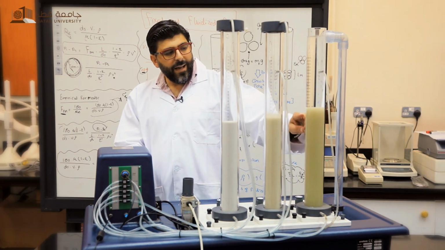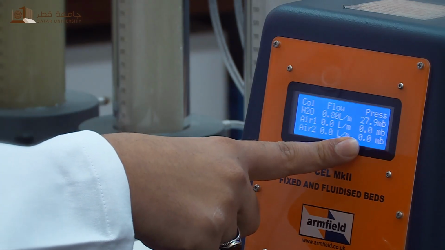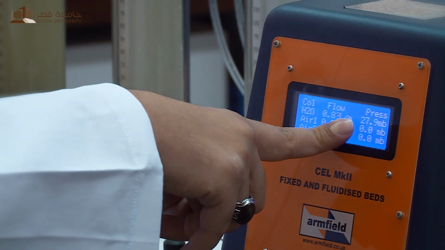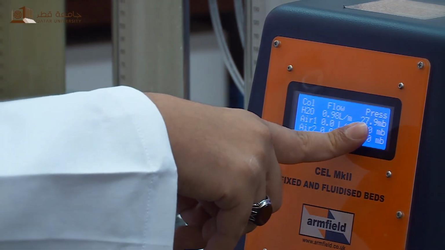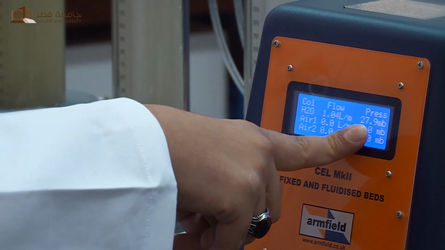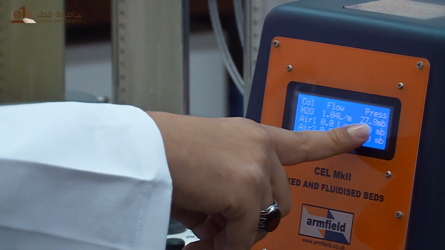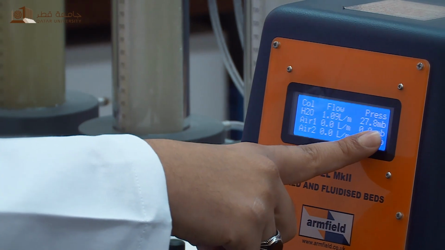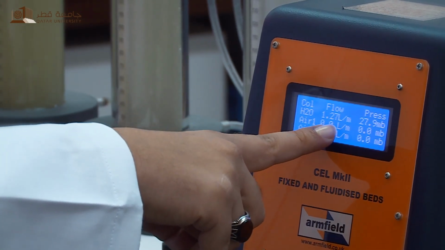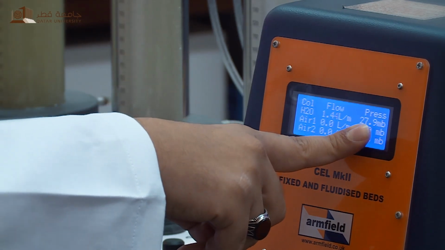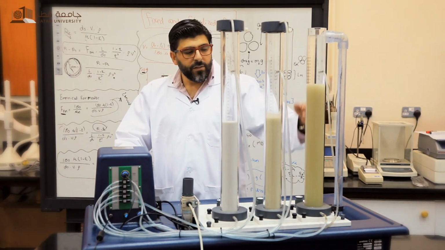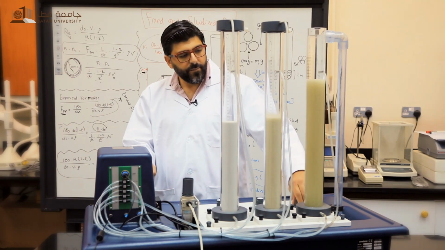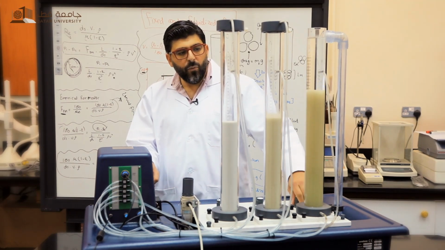Now at this point, as you can see, the bed expanded, and this is the last point of pressure drop. When you increase again, you see that as the flow rate increases, the bed expands, the height increases, while the pressure drop is almost the same. When we increase the flow rate, there is no more increase in the pressure drop, and the height increases as well. So this is the first part, particulate fluidization. We'll close the pump, and now we'll start the second part.